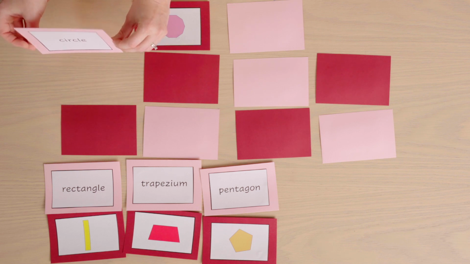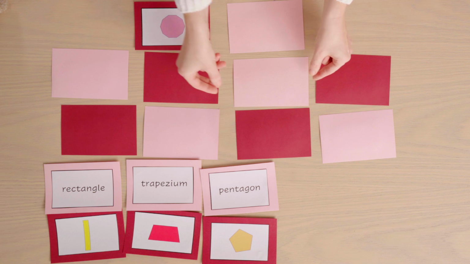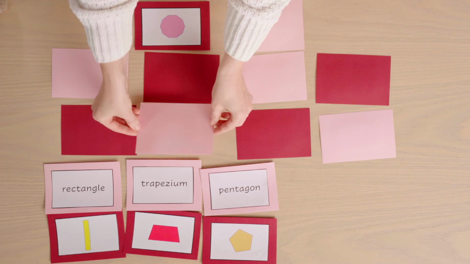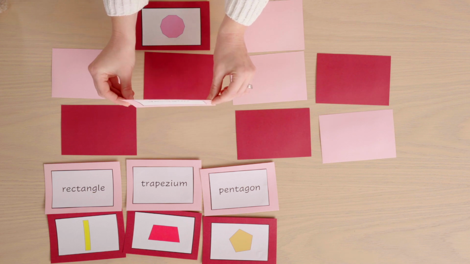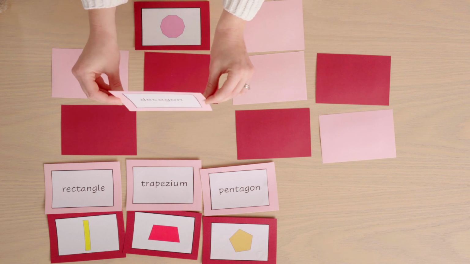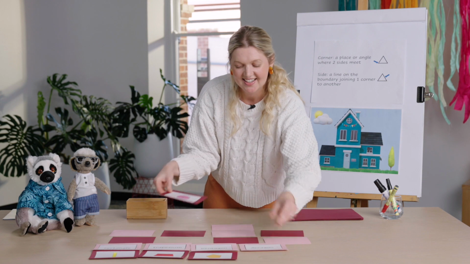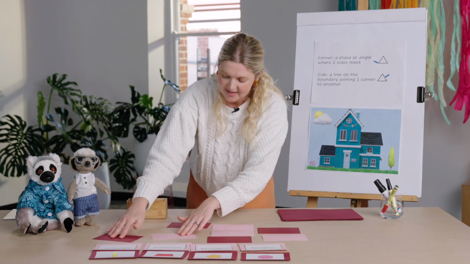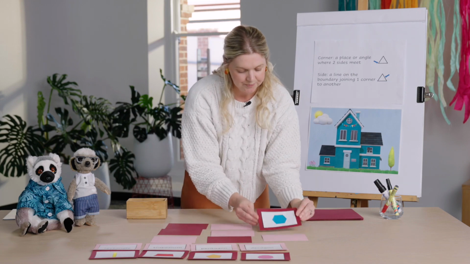It's not a circle. I wonder, it's not an octagon. That's right, it's a decagon. Let's put those here. Okay, let's see.